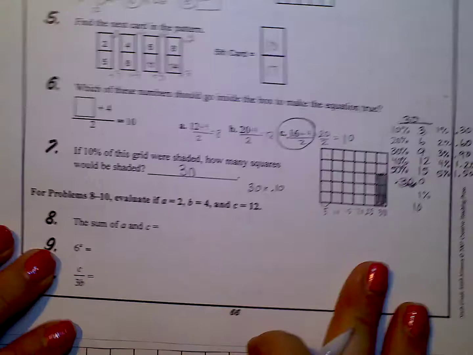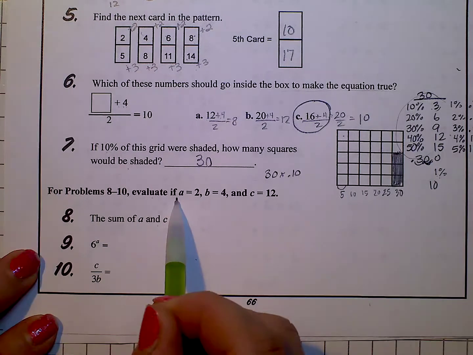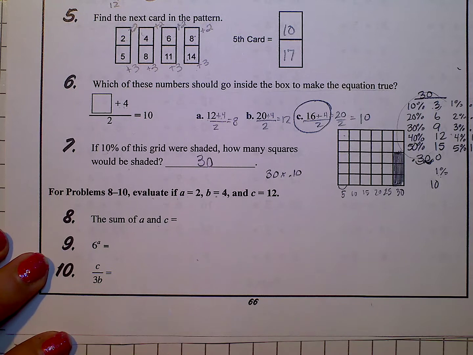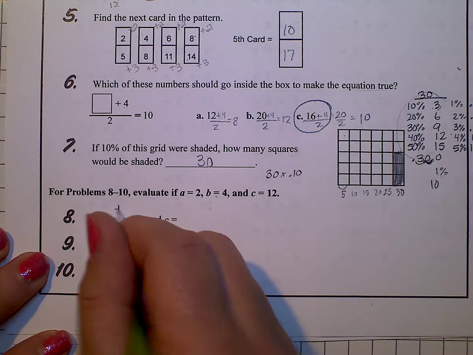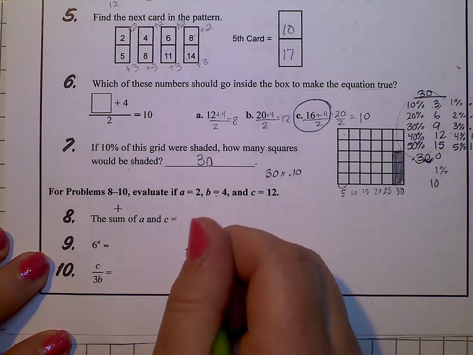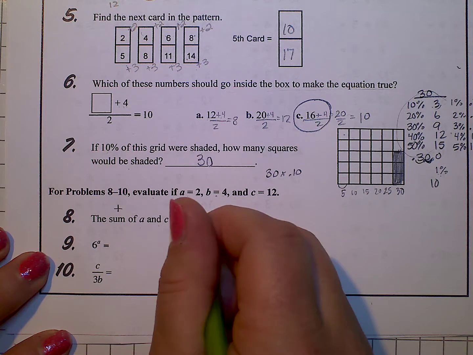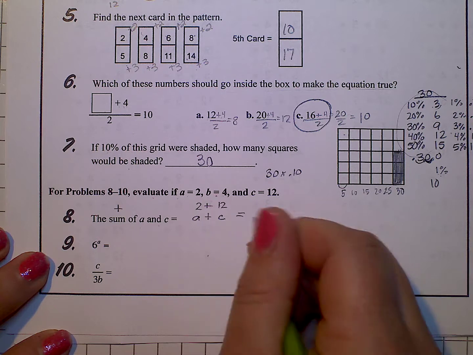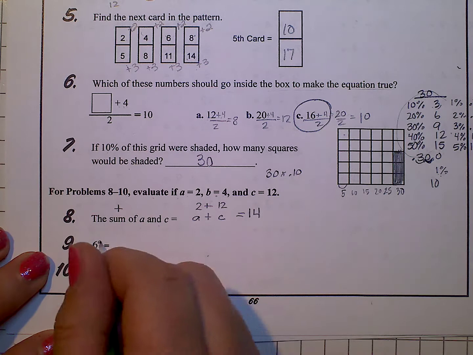Alright, next. For problems 8 through 10, evaluate if A equals 2 and B equals 4 and C equals 12. Okay, the sum of A and B. Sum is addition, so the sum of A and C. So A plus C, which is the same as 2 plus 12. That would equal 14.